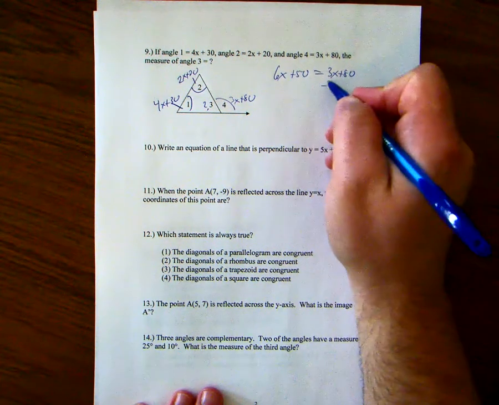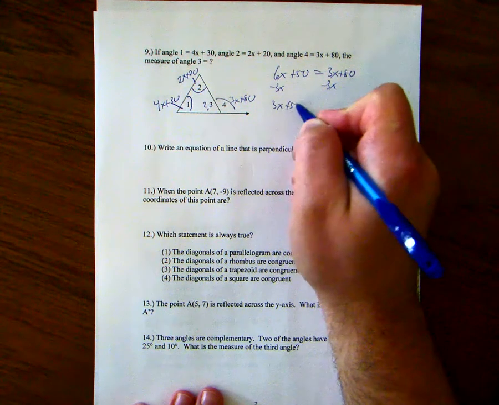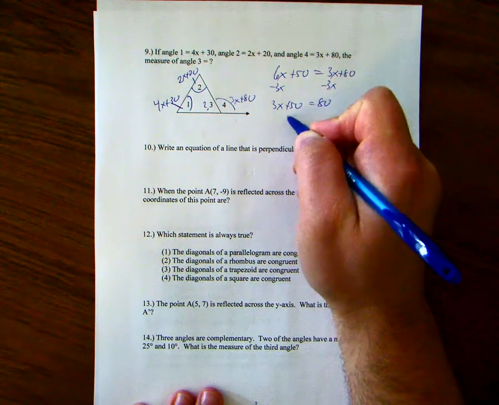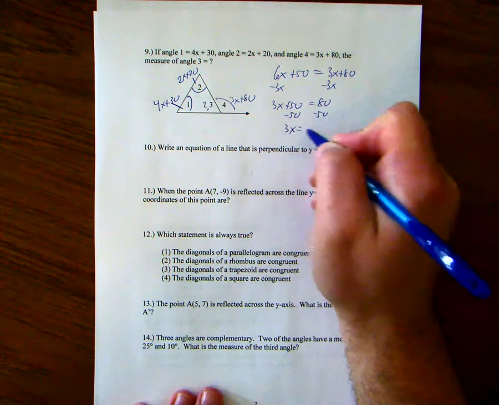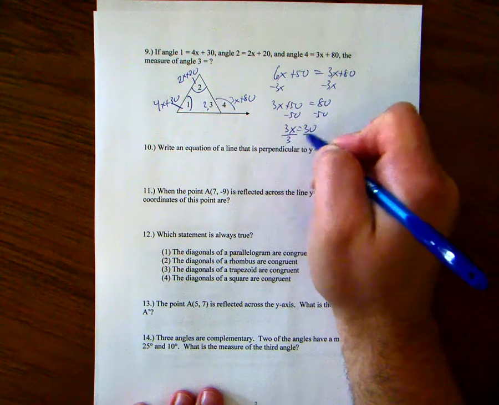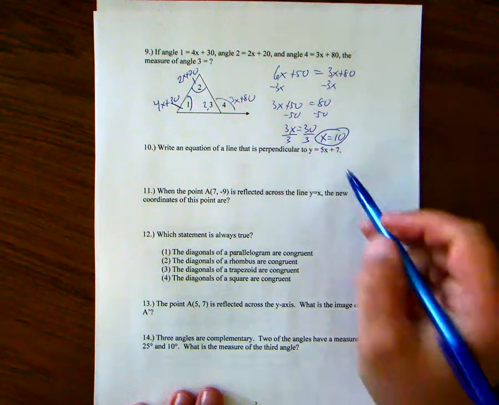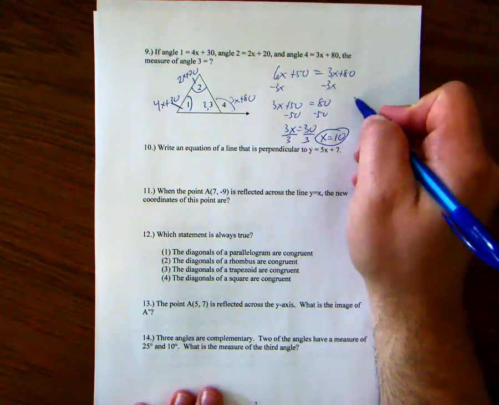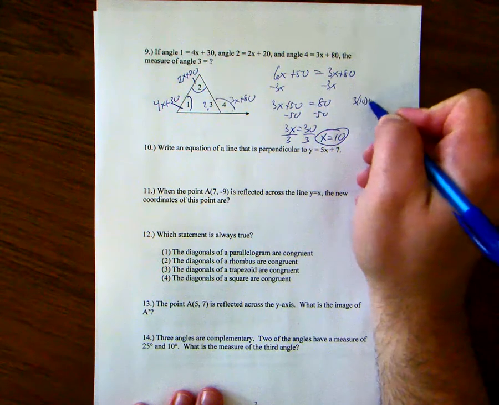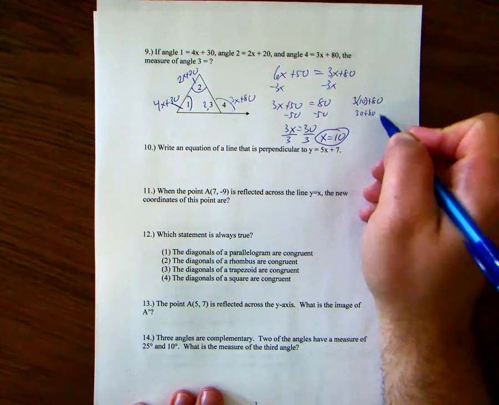Subtract 3x from both sides. 3x plus 50 equals 80. Subtract 50. 3x equals 30. Divide by 3. X equals 10. We take that 10 and plug it into angle 4. So 3 times 10 plus 80. 3 times 10 is 30, plus 80 is 110.